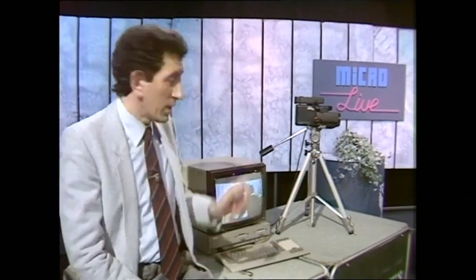Now, of course, a professional like Ian is quite happy starting with a blank screen, but if you're not a natural artist, that blank screen can be very daunting. One way around that is to start with an existing image and then modify that. For example, you can grab a frame from, say, a video recorder or a video camera.